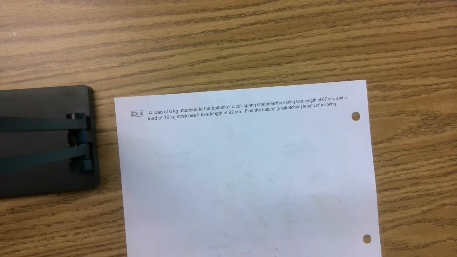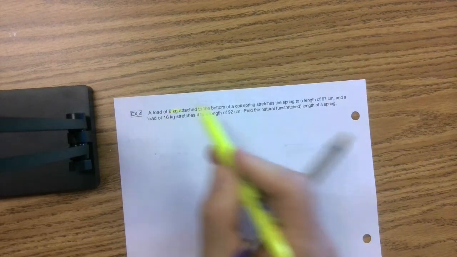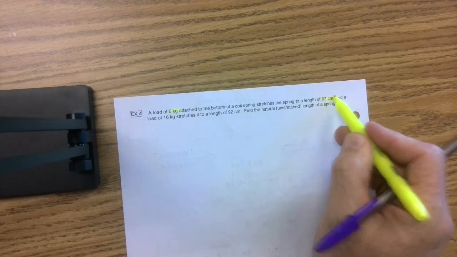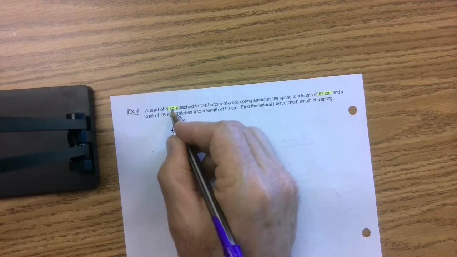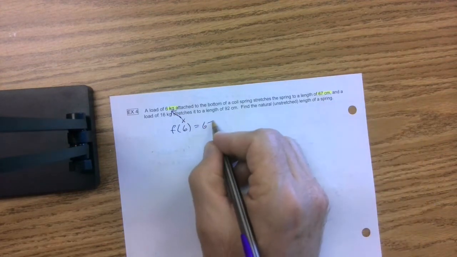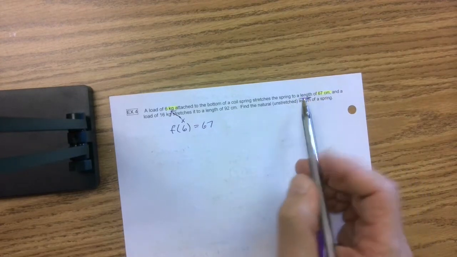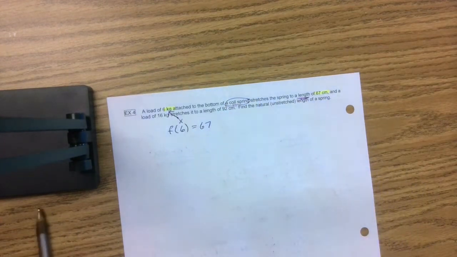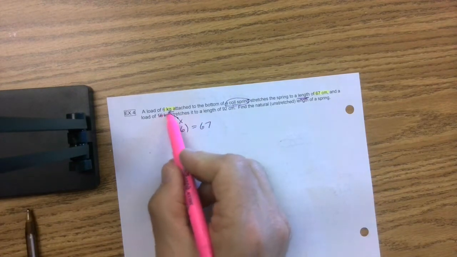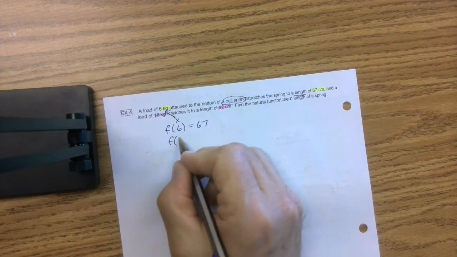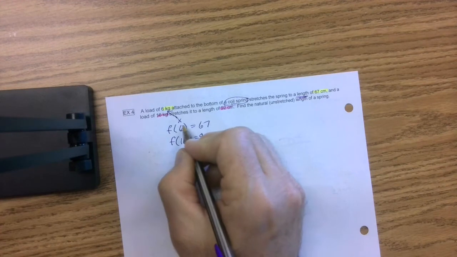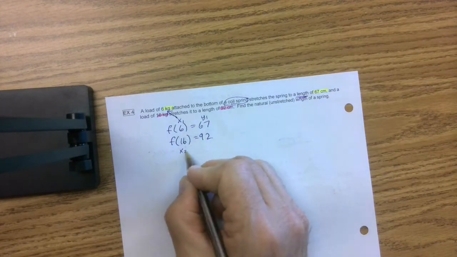All right, last one. I've got about 2 minutes. So it starts out by saying a load of 6 kilograms stretches the spring to 67 centimeters. So I know right away that 6, there's my weight, so I know X is going to be my weight, and 67 is the length of this coil spring. Then I look down the road, 16 kilograms stretches it further to 92 centimeters. So now I have 16, 92.